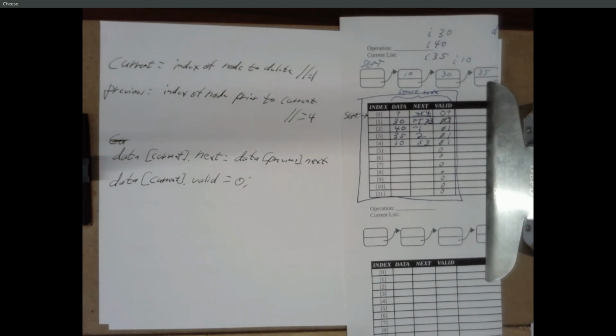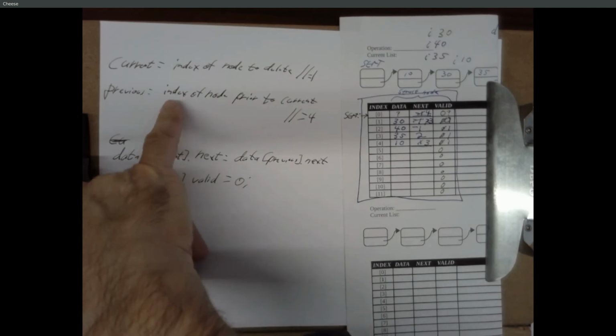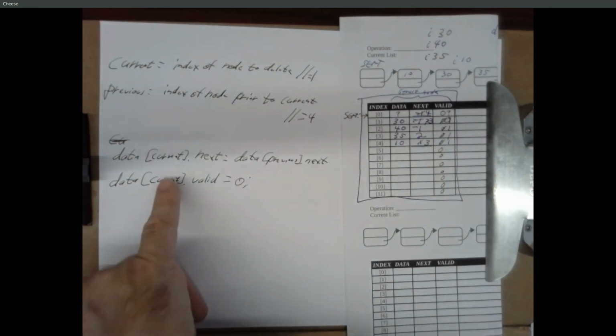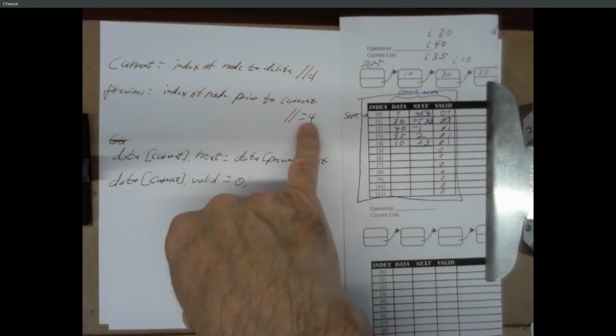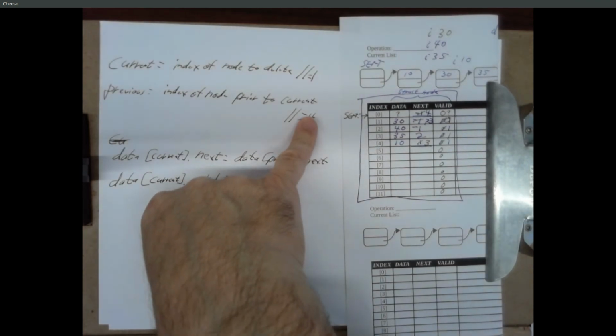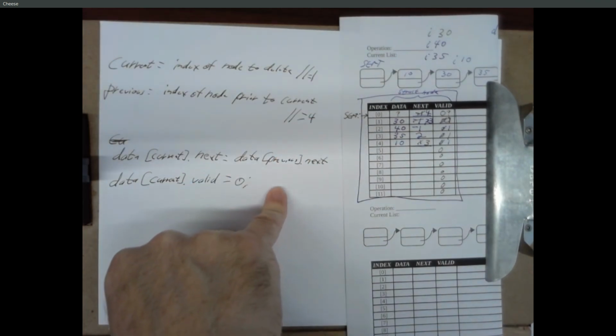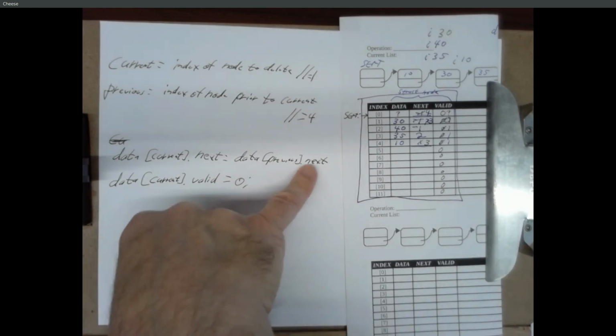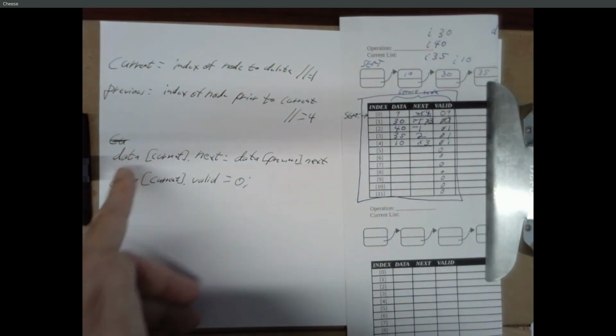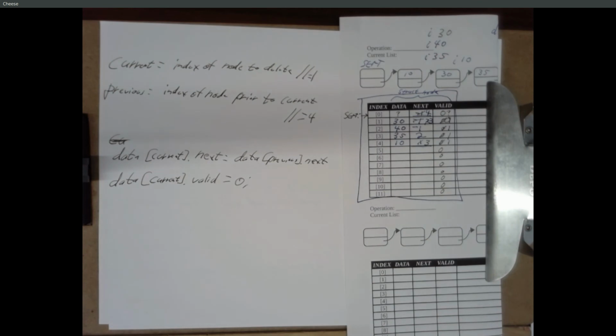We're going to reuse the spot the next time we insert something. And if we delete the first entry in a list, the previous one will be the sentinel, and we'll use whatever the previous one was pointing to and set that into the current node's next.